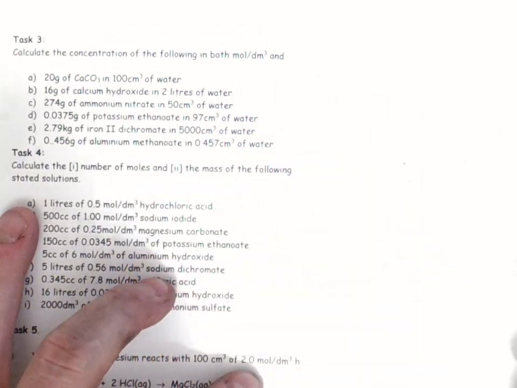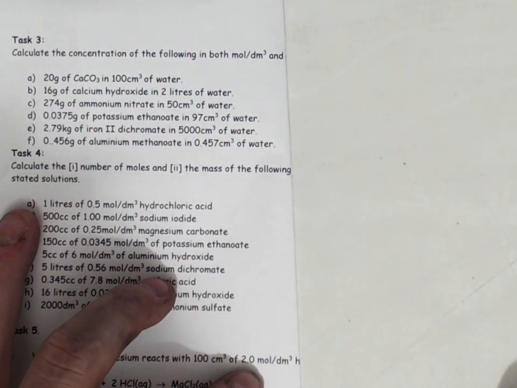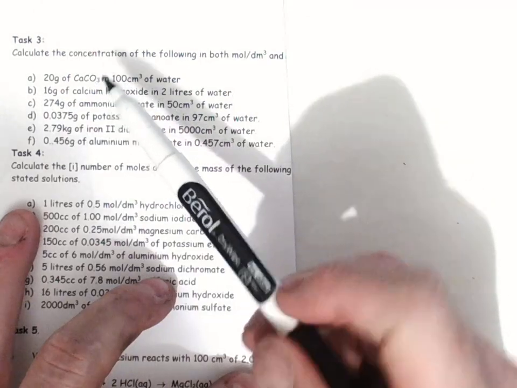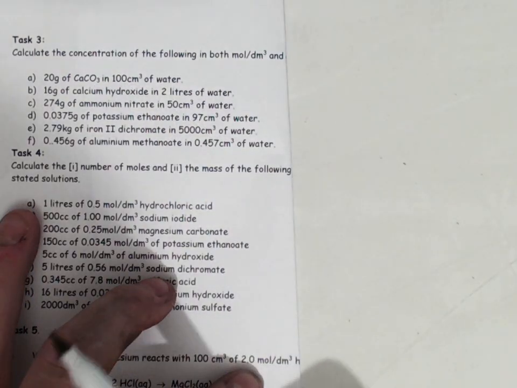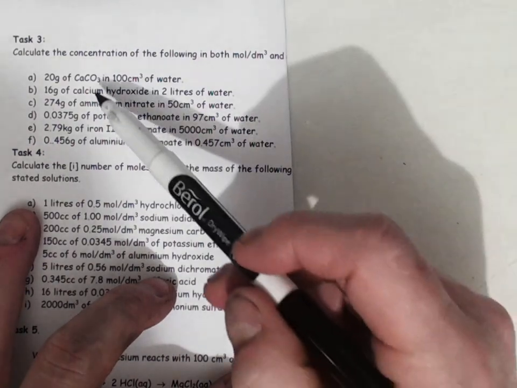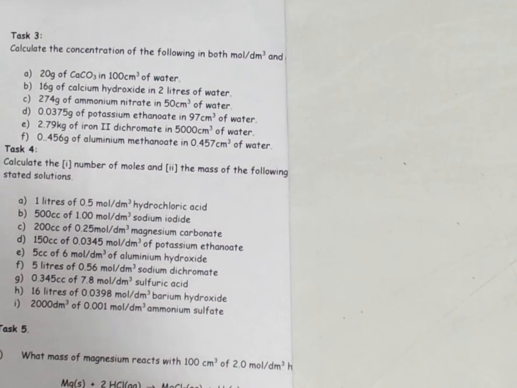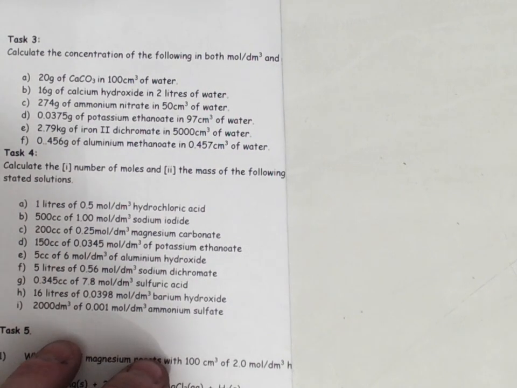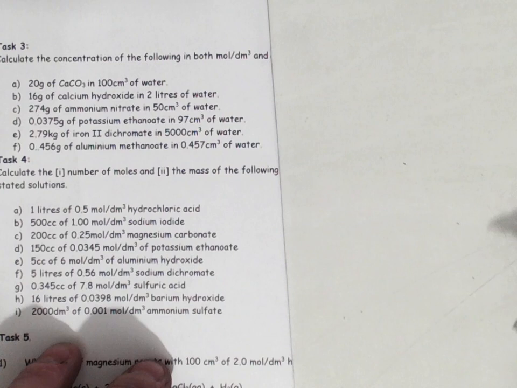The first one's nice and easy because we've very kindly given you the formula. You don't have to work out the formula yourself, but in the others you've got to work out the formula. I'll do one of those, but if you don't know how to work out formulas, you're going to have to go away and revise that, because if you can't work out formulas, you're not going to be able to do these.